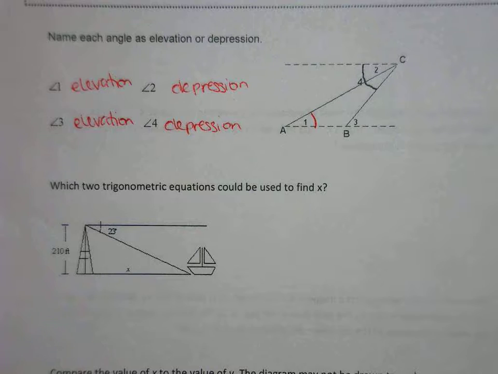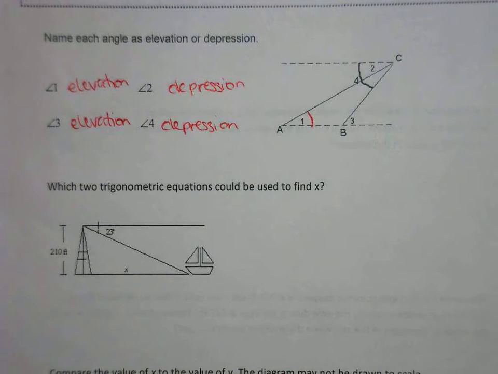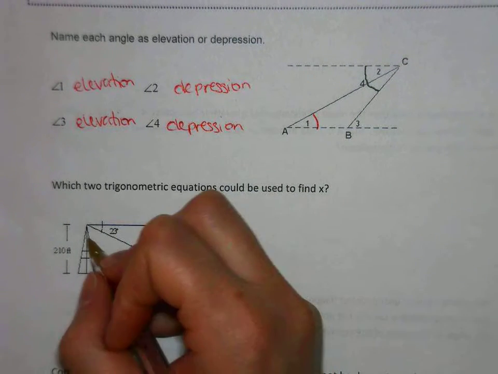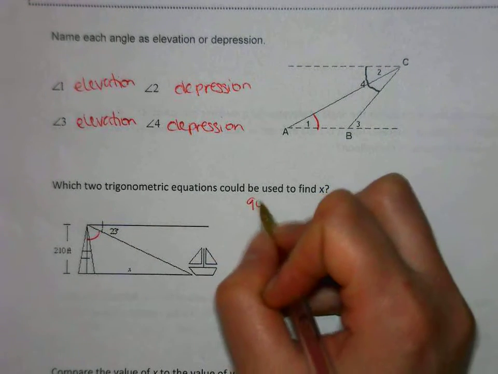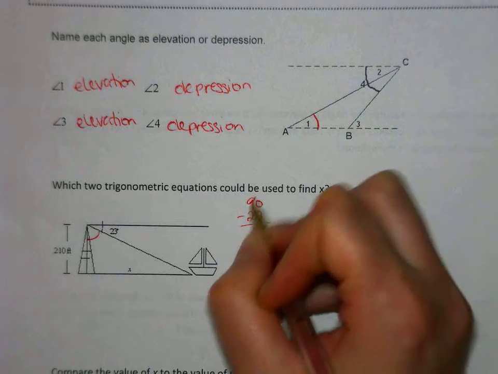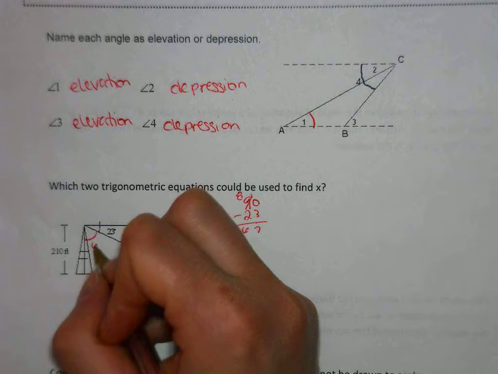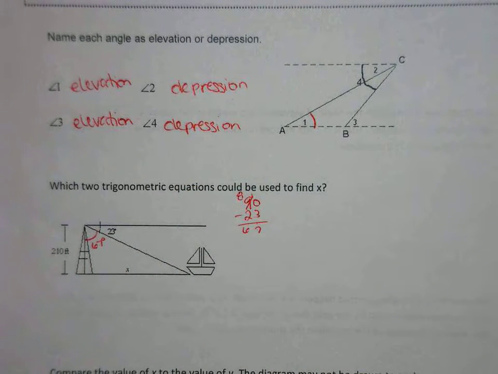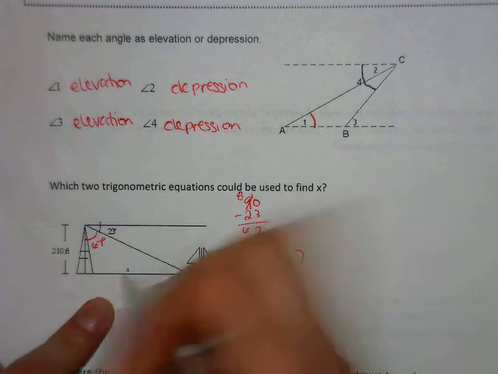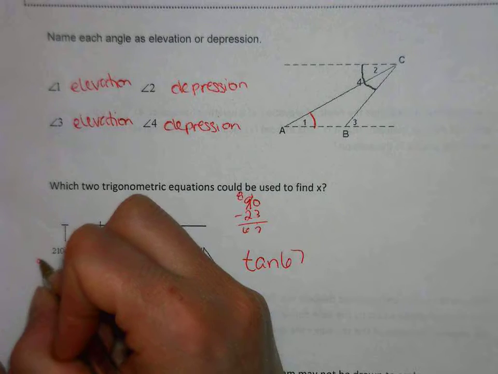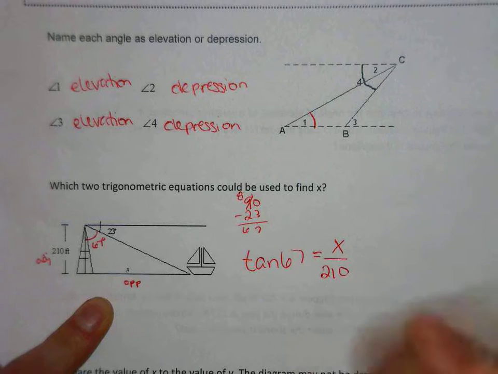First of all, we know right here our angle of depression is 23 degrees. So if we wanted to find out this angle, we know that both of them add together to be 90. So if we do 90 minus 23, we end up with 67. So this angle is 67 degrees. If we wanted to write an equation, we could say the tangent of 67, because this is the opposite side and this is the adjacent, is the same as x over 210.